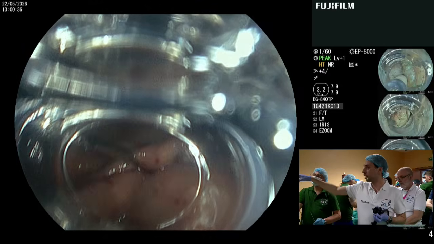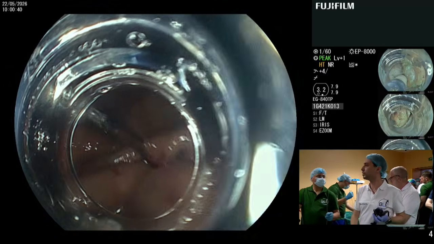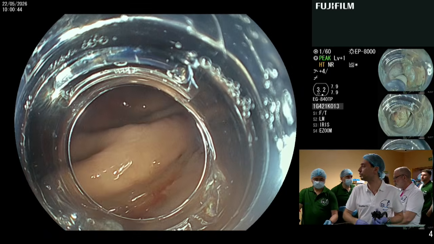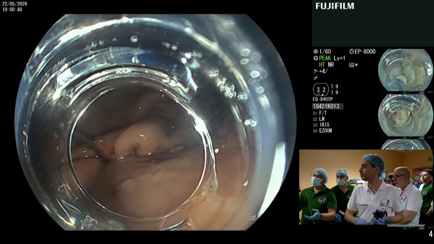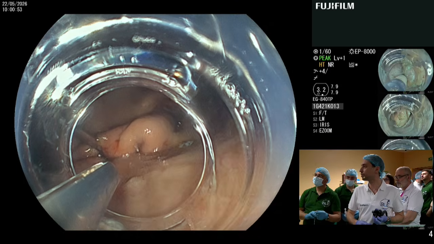But I can use large standard clips. So give me the 17 clips. I will place them around this mantis clip to secure the closure. The mucosa is thick, so it's better to use mantis clip for this step.